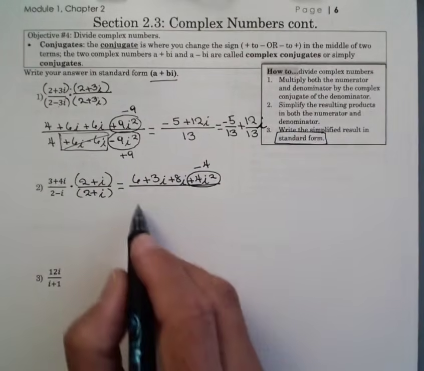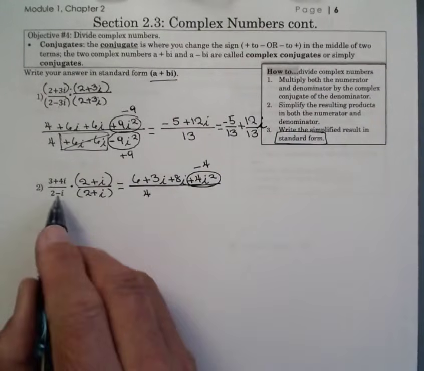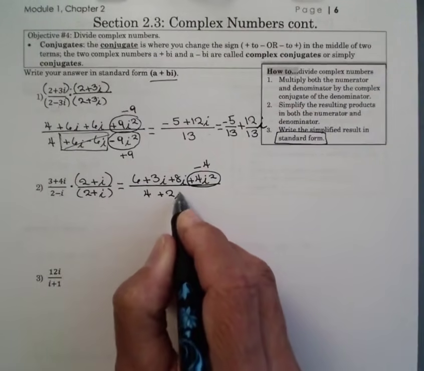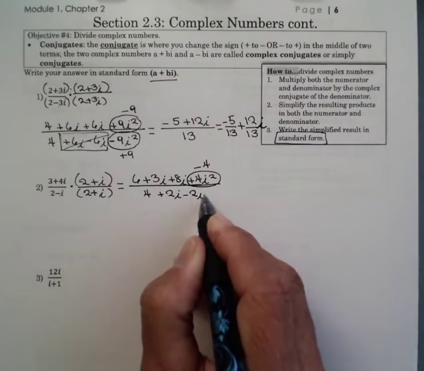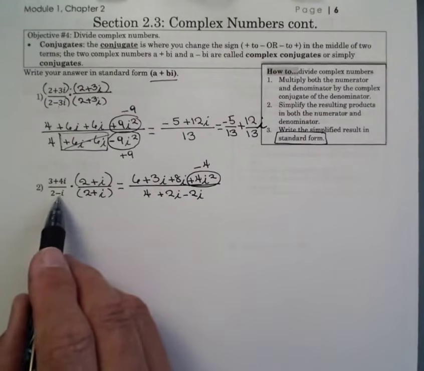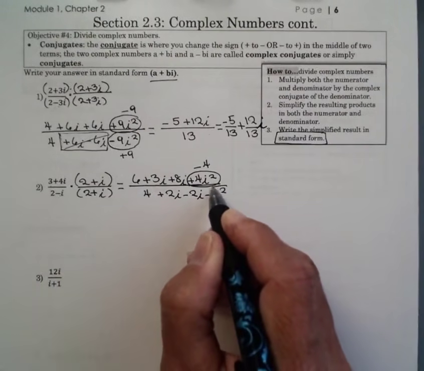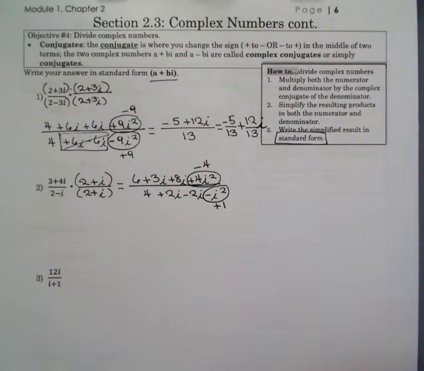All right, down here in the denominator, I've got 2 times 2, which is 4. 2 times i would give me 2i. That would be outside terms. -i times 2 is going to be a -2i. That's exactly what I expected to happen. -i times i is -i squared. Well, -i squared is like a -1 times i squared. It's going to resolve into a +1.